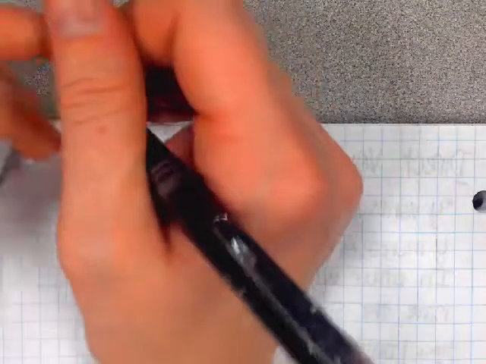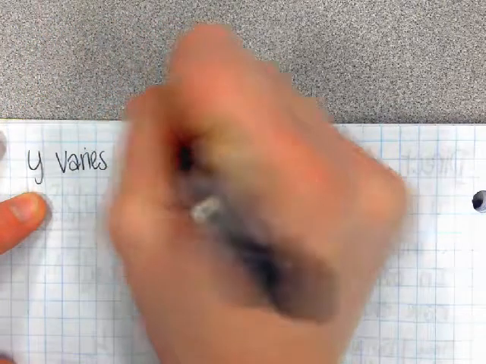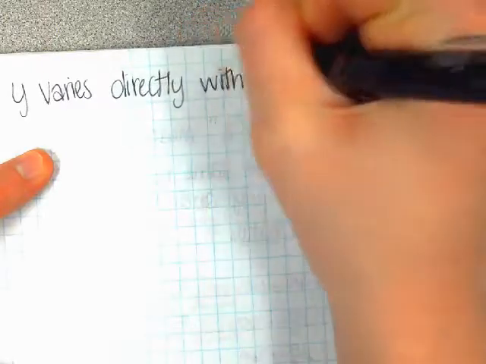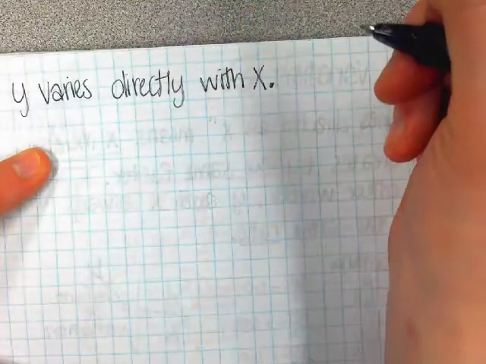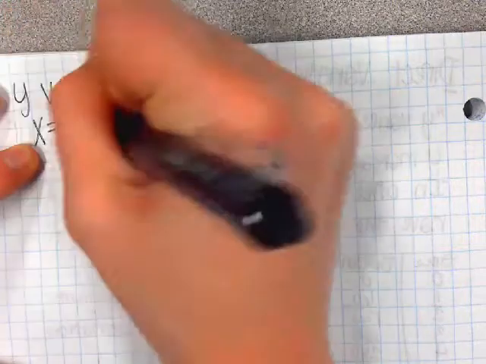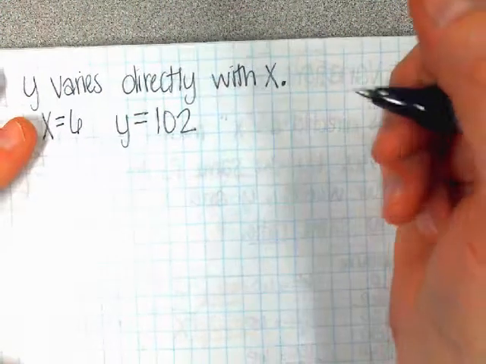The types of problems you're going to typically see is it will say something like y varies directly with x, and then it's going to give you two values. So x equals 6 and y equals 102.